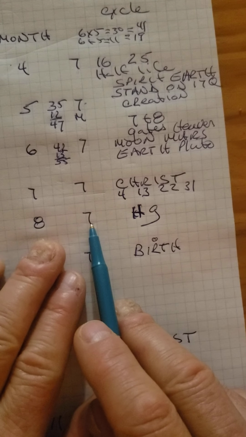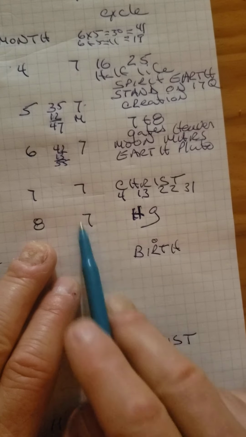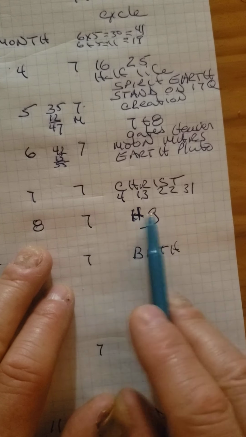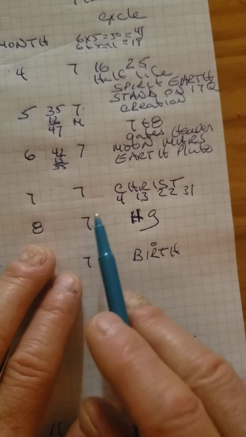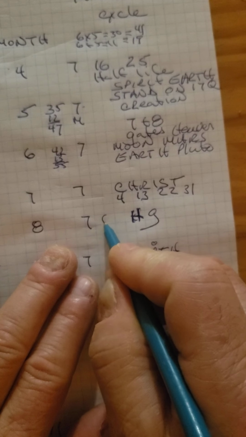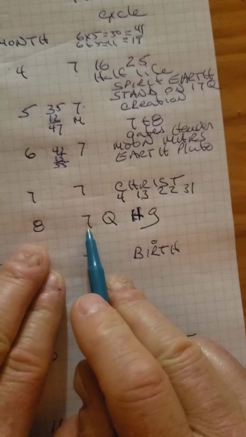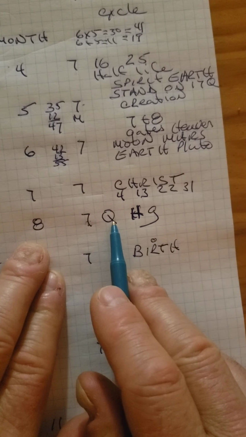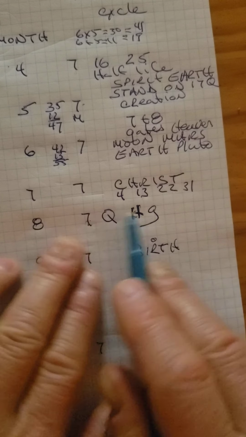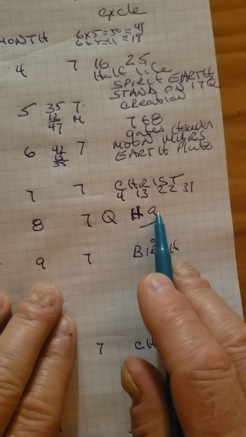1 times 7, 1 plus 7, we now have in August. G and H, the silent G and H, gateway to the heavens. To create it, 1 times 7, Q is what creates this gateway. And Q is what creates this, 1 times 7, 1 plus 7. The 17th letter, 1 and 7 equals 8. There's your 8. 1 times 7 equals 7.